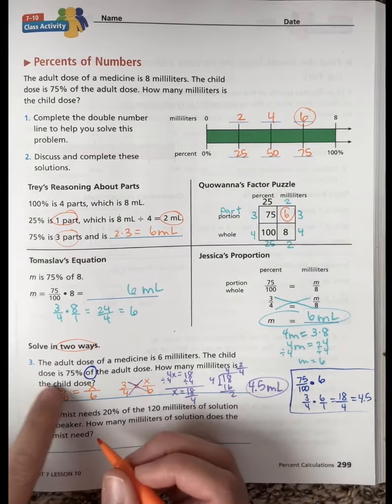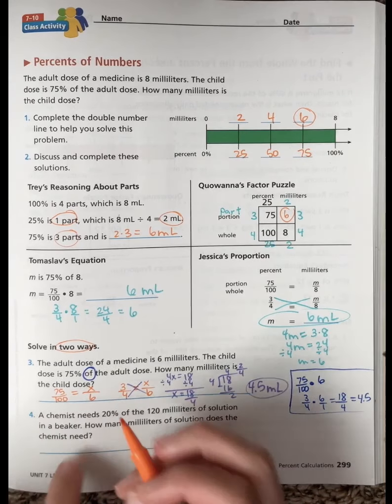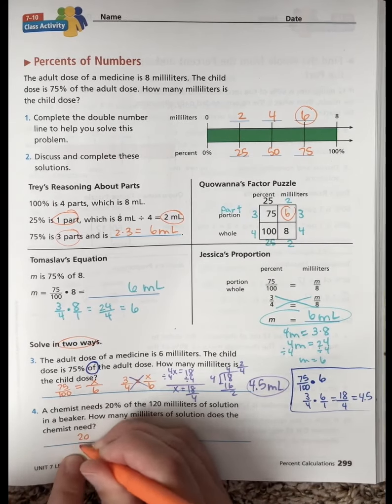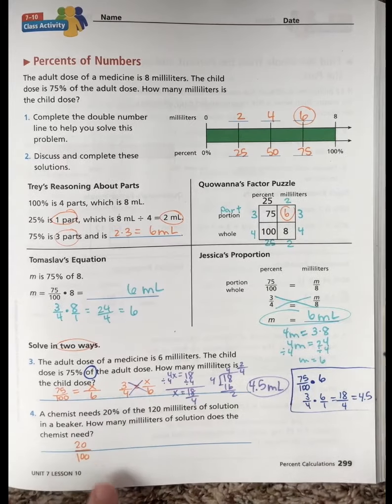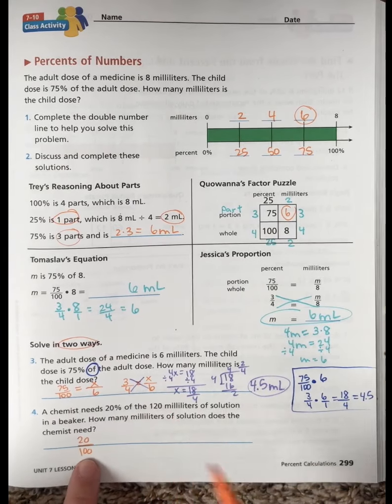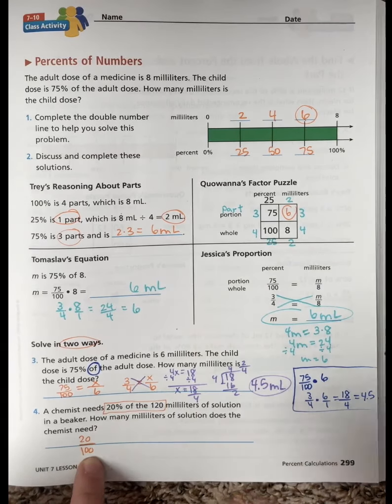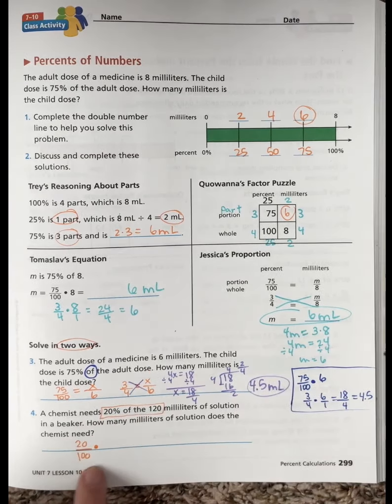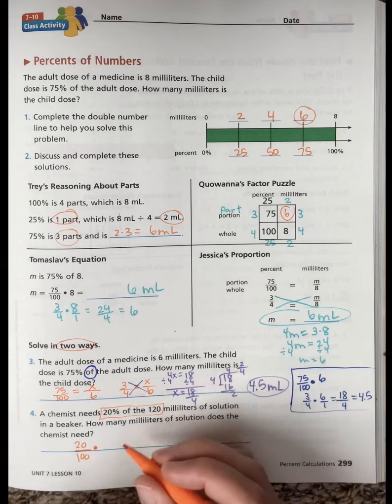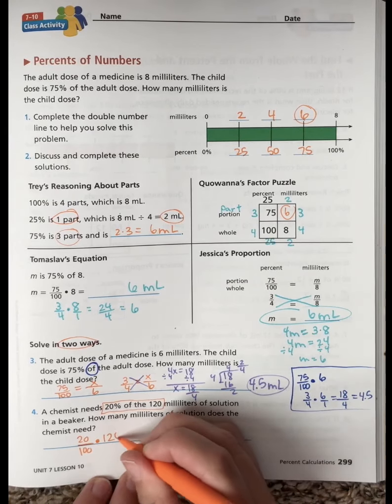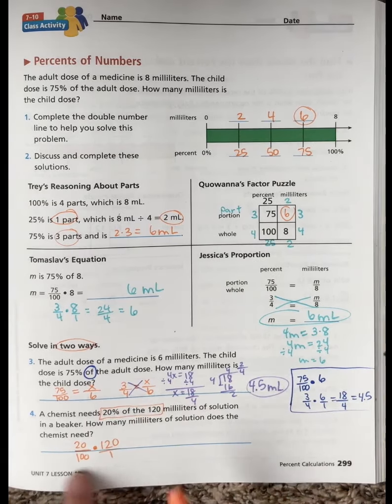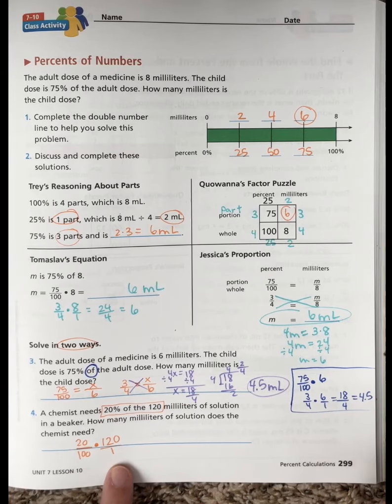We've got 20%, which is going to be 20 over 100 of the 120. He needs 20% of the 120. So of, I can do multiply, 120 over 1. Now, could I make this math easier before I do it?